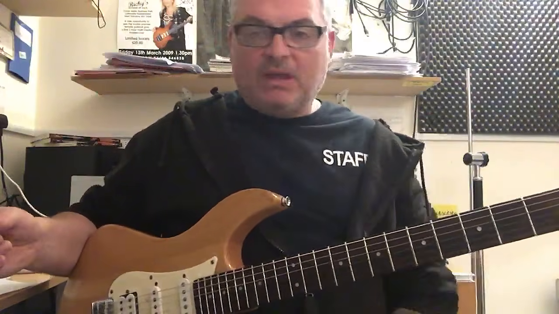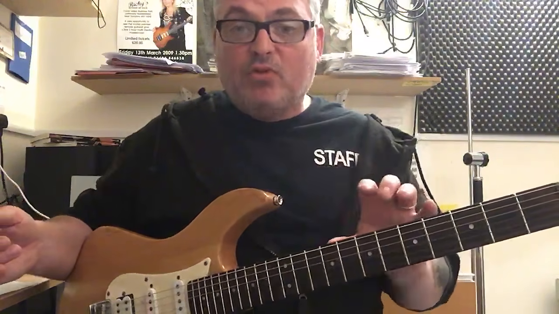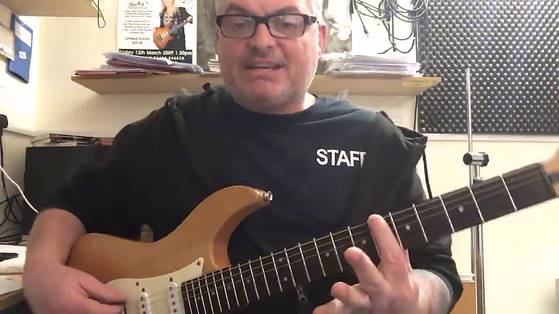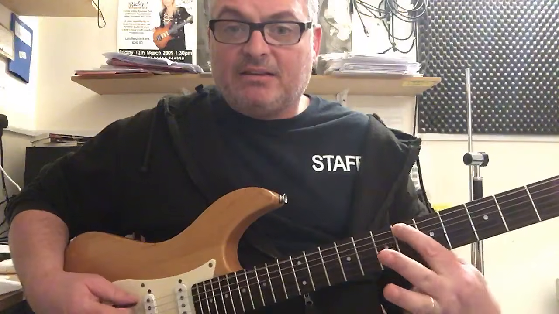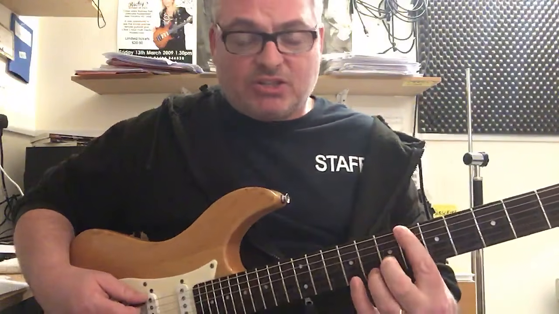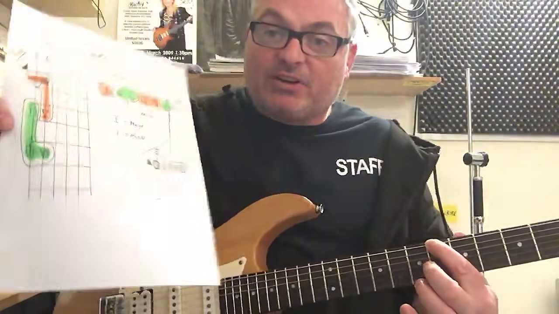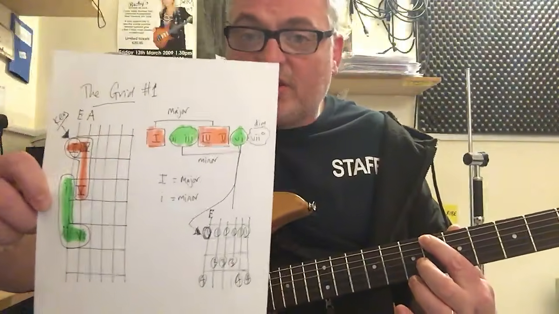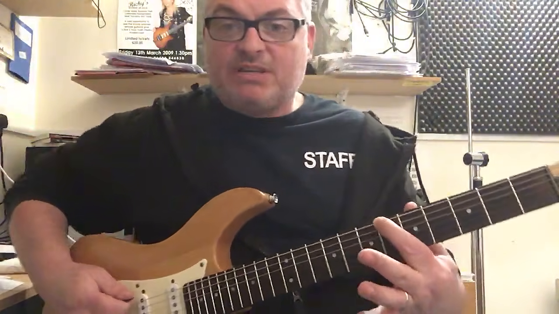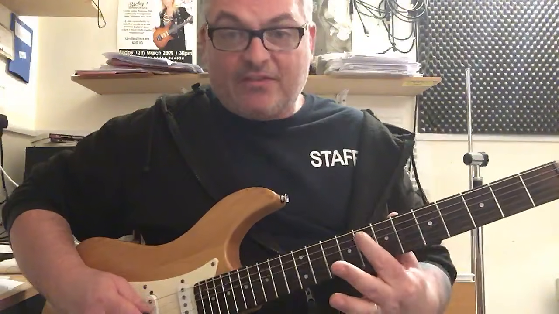Now, look, we can change this and we can move it around. It's a completely movable framework. So if I say, for instance, played it here on the 6th fret at B flat, then all I would need to do is follow the angle shapes. Look, I don't need to know anything else. I just need to know those angle shapes. Here's chord 1. Here's chord 4. Here's chord 5.